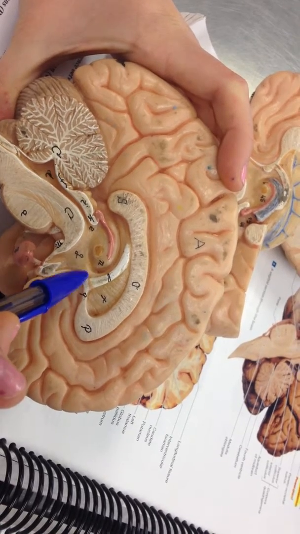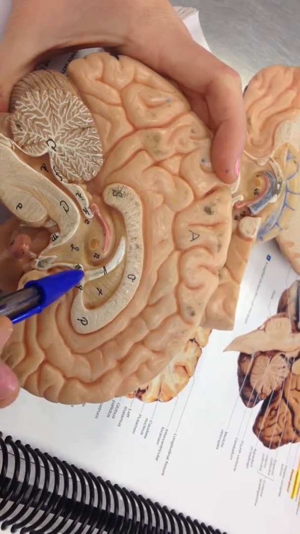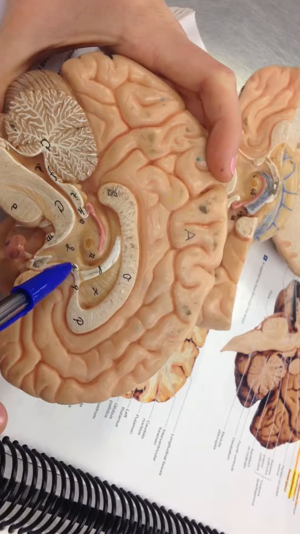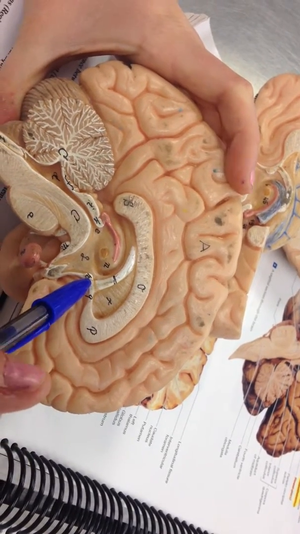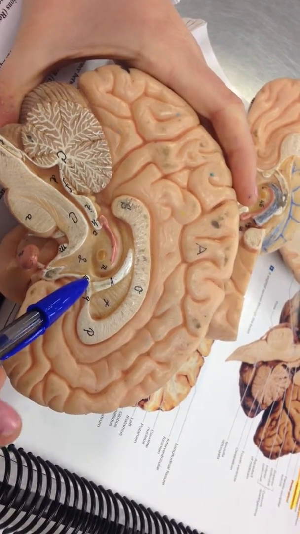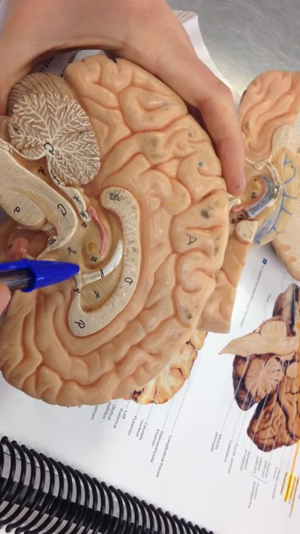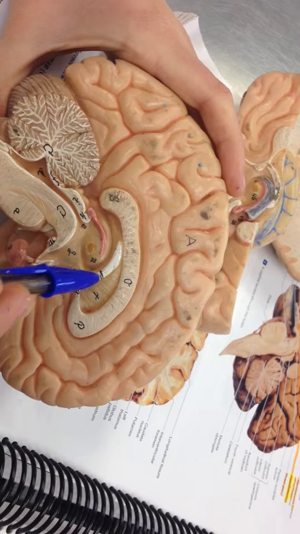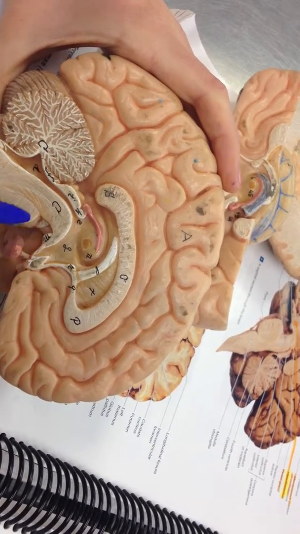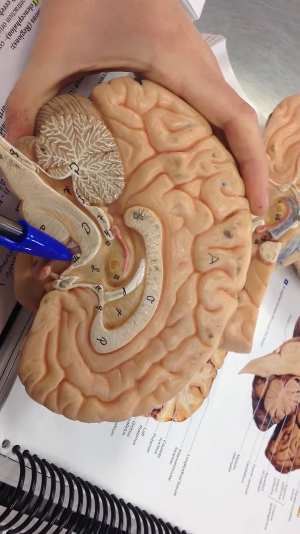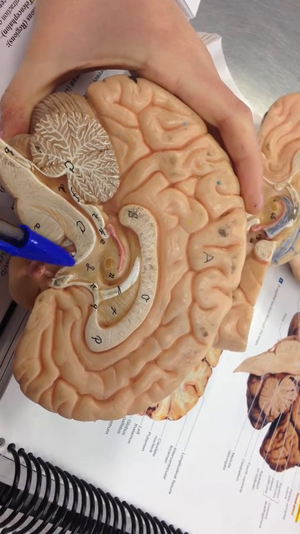And then right here, this is your anterior commissure. It connects the hemispheres. This is white matter, so it's myelinated. And then you have your fornix, which is here, in between your corpus callosum and your anterior commissure. And down here, this other little gland thing is called your mammillary bodies. It's on the floor of the hypothalamus.